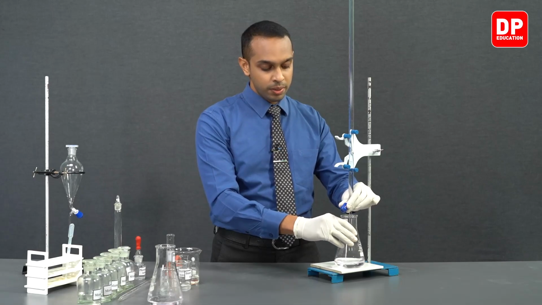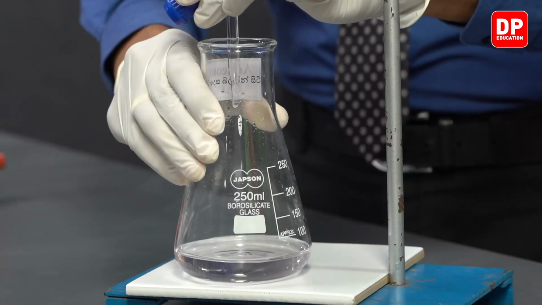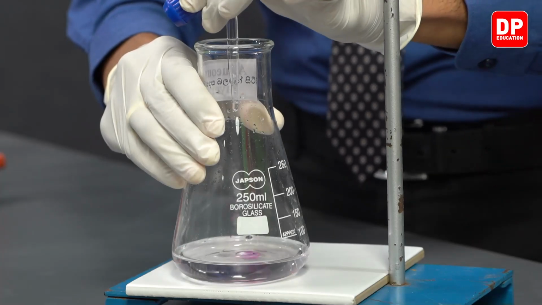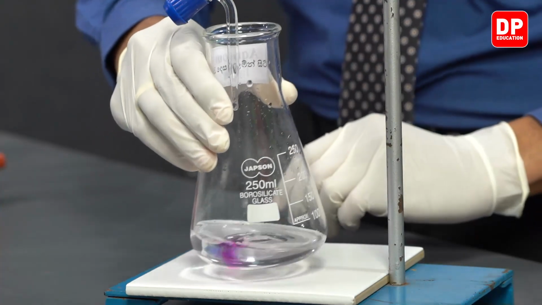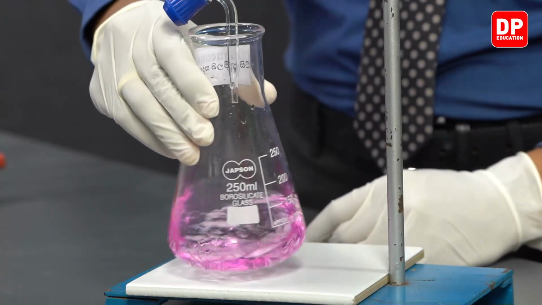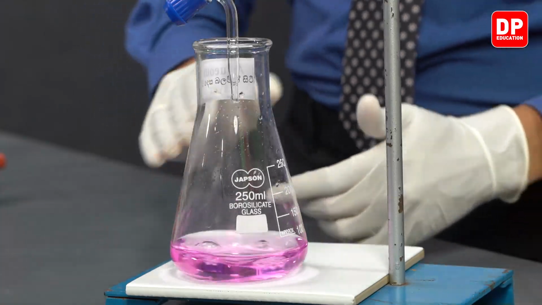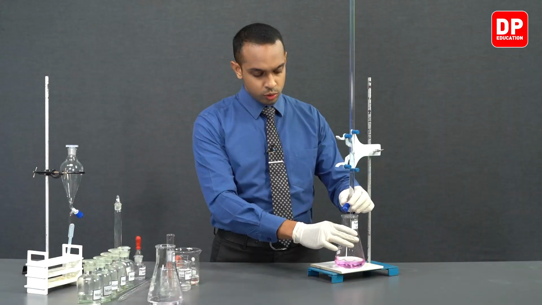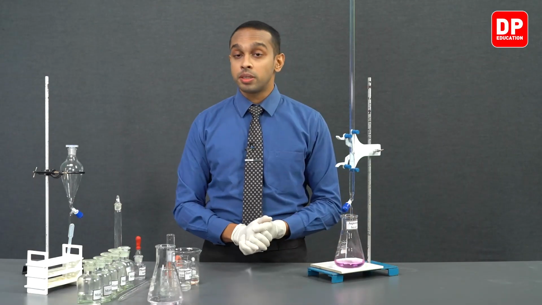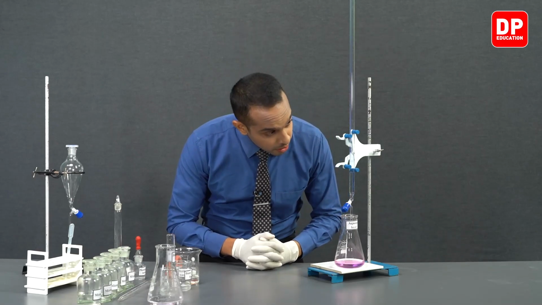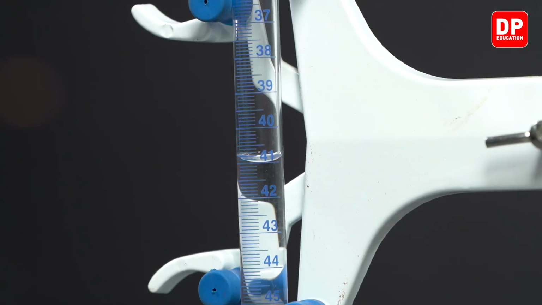Since the pink color disappeared once more, we will be adding just a single more drop of sodium hydroxide into the medium. Now you can see a very persistent pink color is produced here. So we can now observe a more persistent pink color. Take a look at the burette reading at this point. The burette reading at this point is 41, exactly at 41.